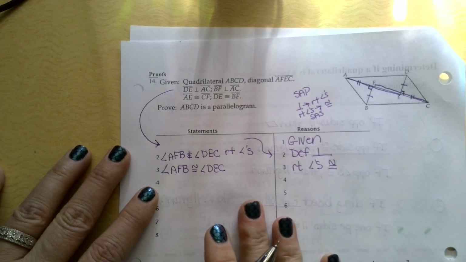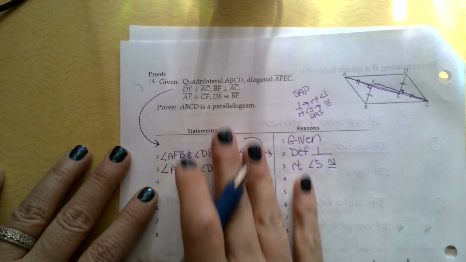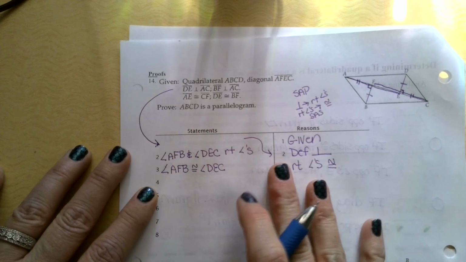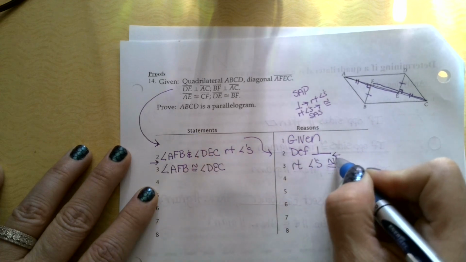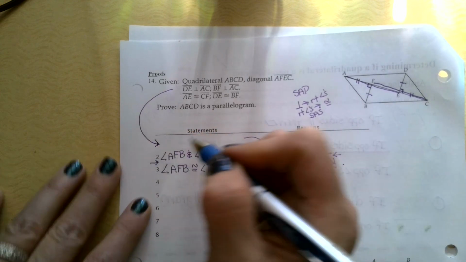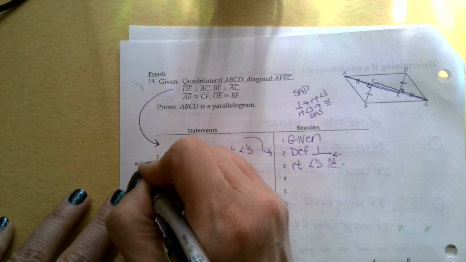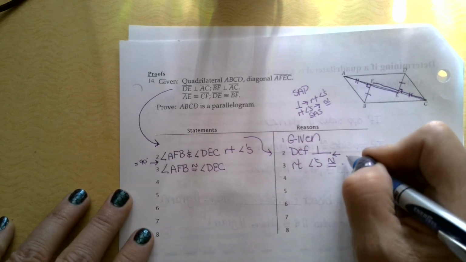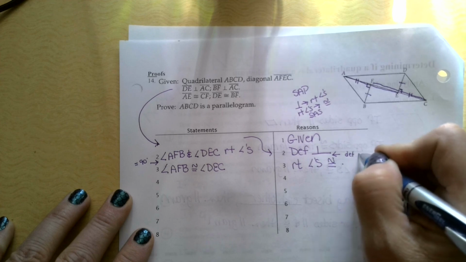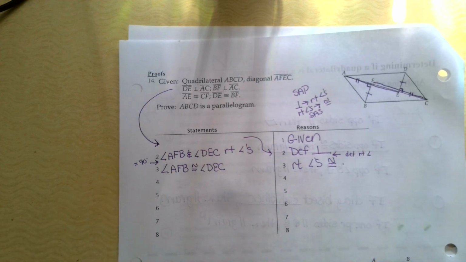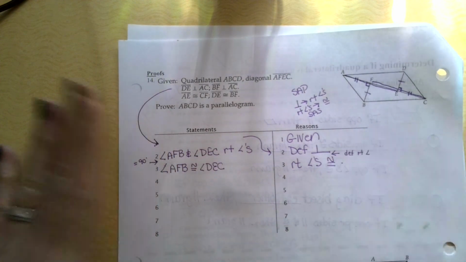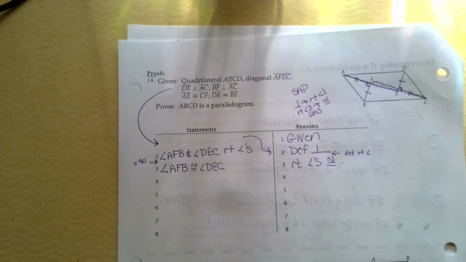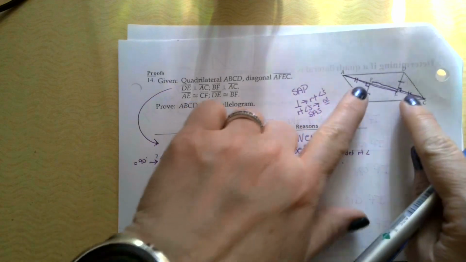I want to remind you, if you did not use this shortcut that I hope you start using, you would have to have the extra step right here. And this would be transitive, but you would have to say that they equal 90, and you would have to say definition of right angle. So I'm just going to leave it like that. If you're going with right angles are congruent, you don't have to have that step in there. All right, so I've got that my right angles are congruent.